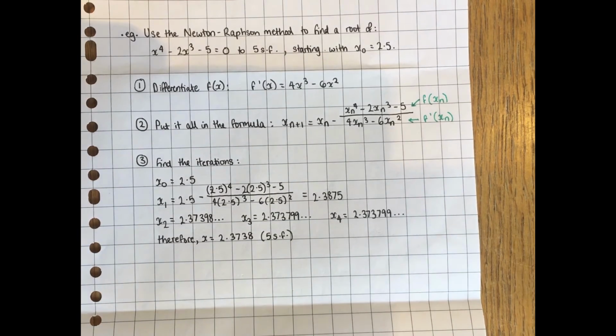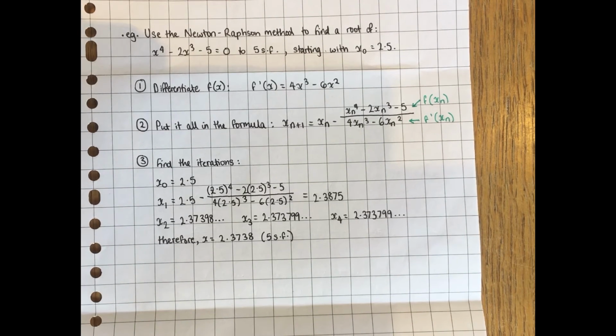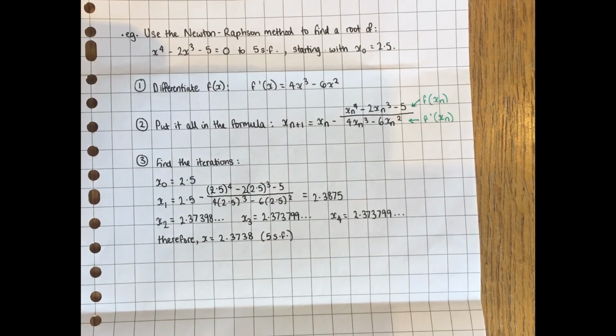To find the iterations, you then use your value of x0 from the question, which is 2.5. And then to find x1, you'd substitute this into the formula again to get 2.5 minus (2.5 to the 4 minus 2 times 2.5 cubed minus 5) divided by (4 times 2.5 cubed minus 6 times 2.5 squared). And this gives you 2.3875. And like in the previous example, you then continue doing this until your values of x no longer change.